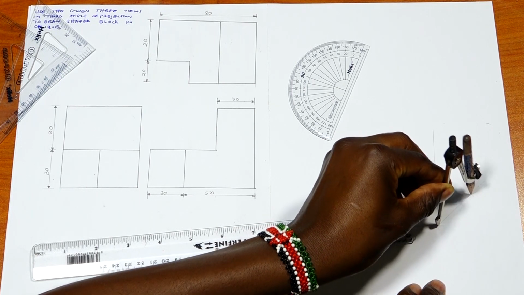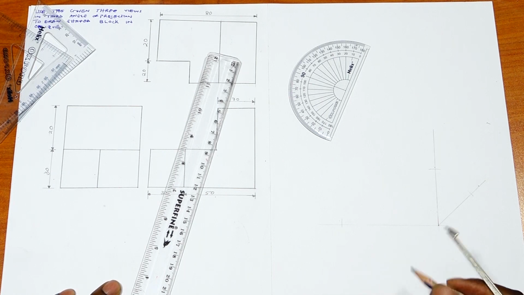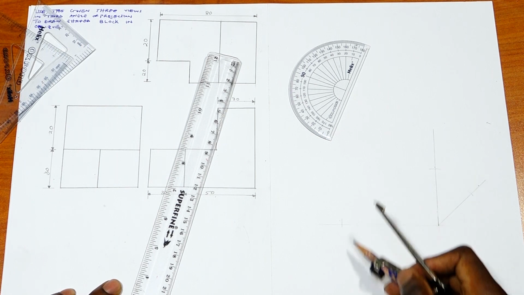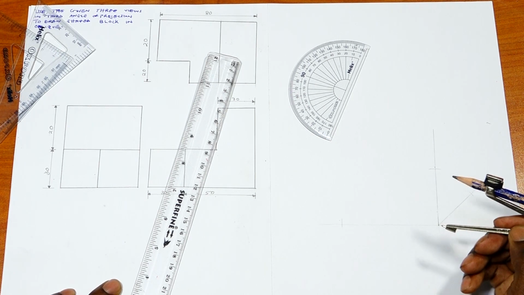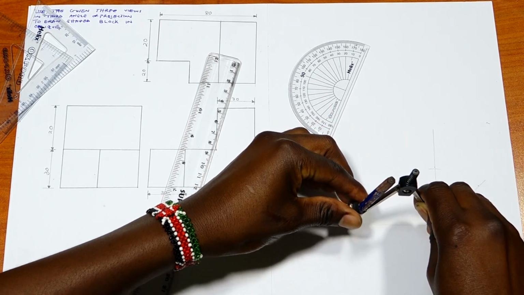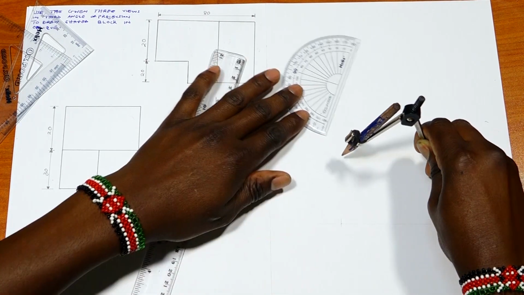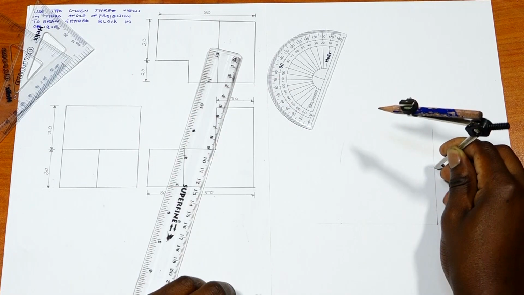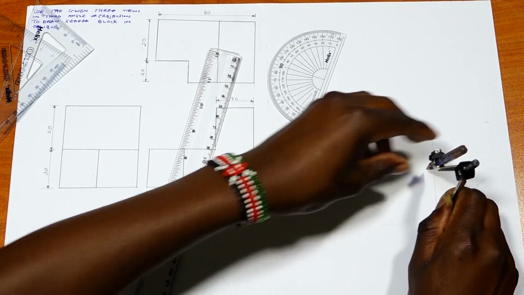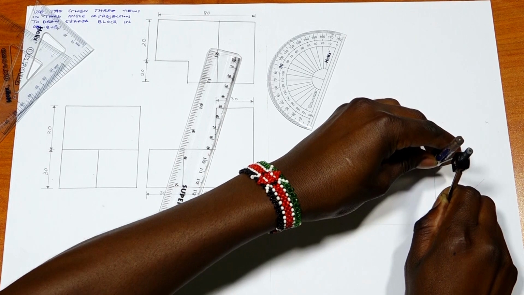Now from these measurements that are given, you can develop our oblique box using a pair of compass. You can measure that 80. You place your compass here, then you make an arc. You measure also the height like that. That is our height.